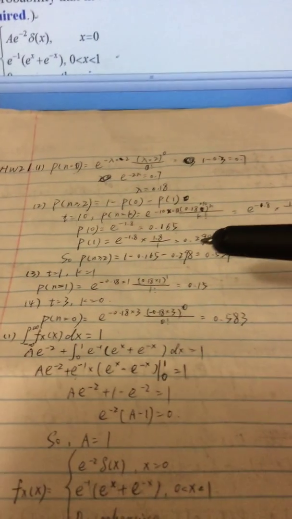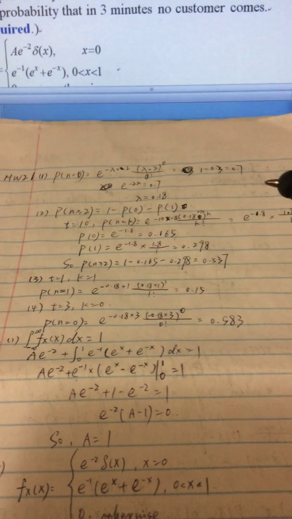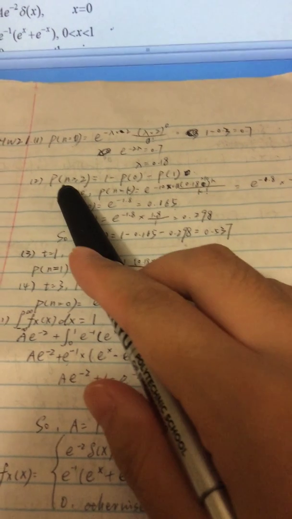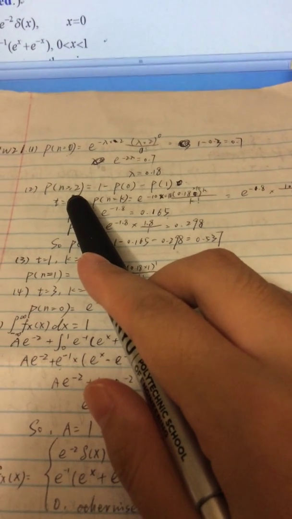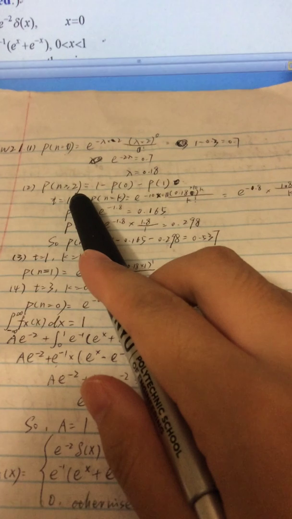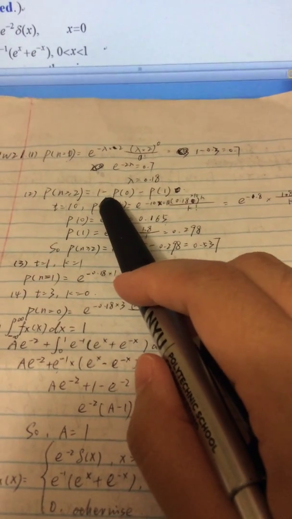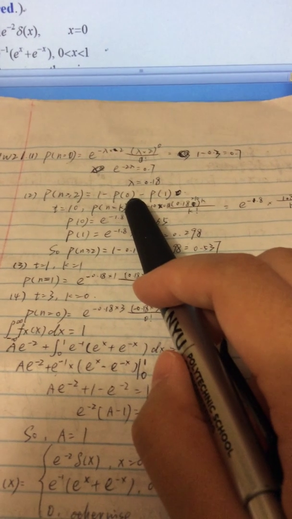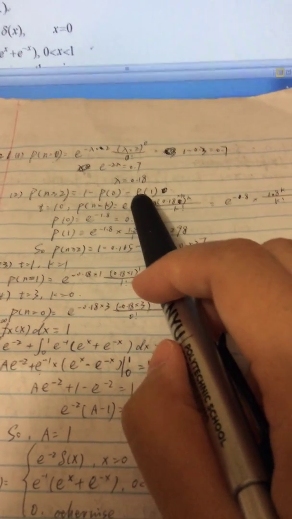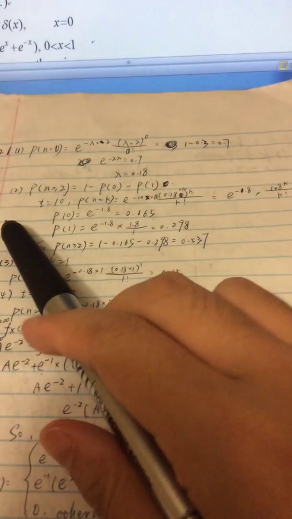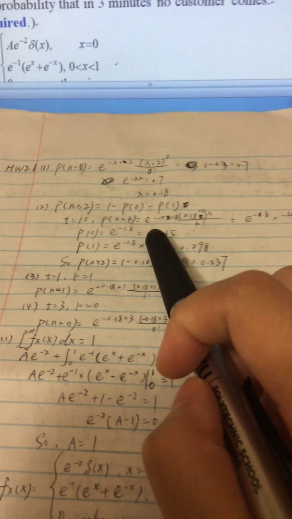And the second question asks us to find the probability that in 10 minutes at least 2 customers will arrive. So here n is equal to or greater than 2. This probability equals 1 minus the probability of n equals 0 minus the probability of n equals 1. And here the minutes is 10, so t is 10.